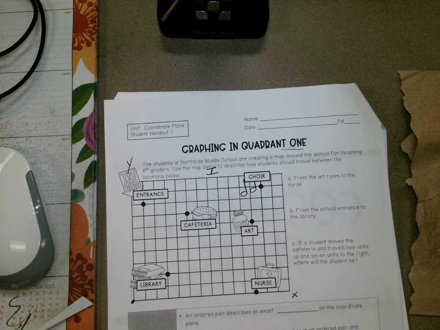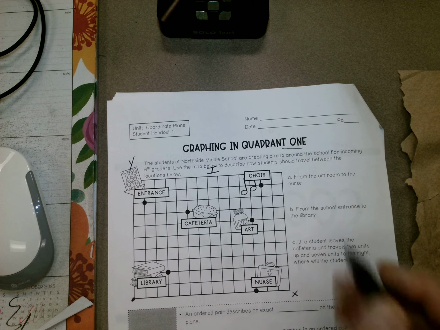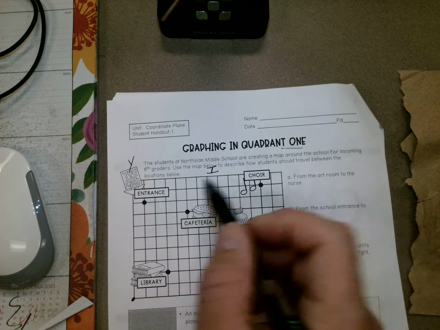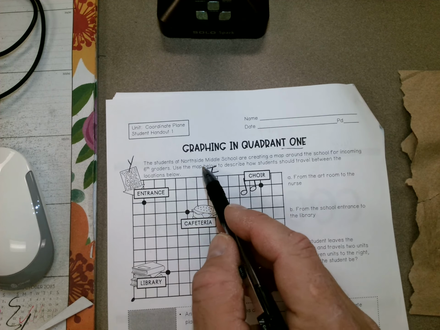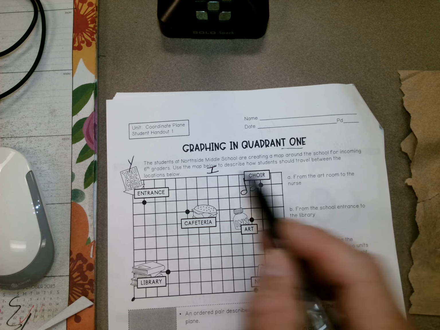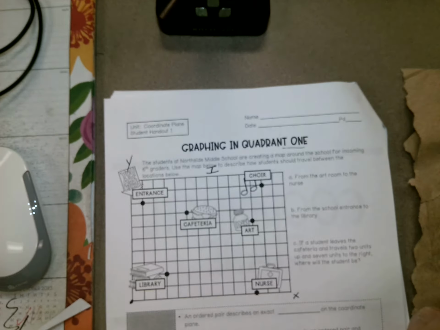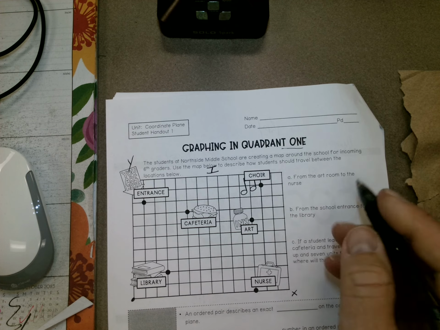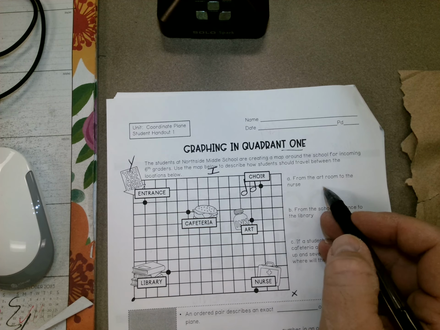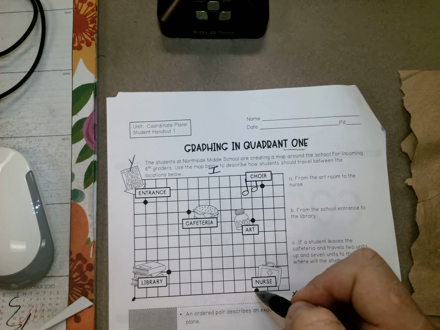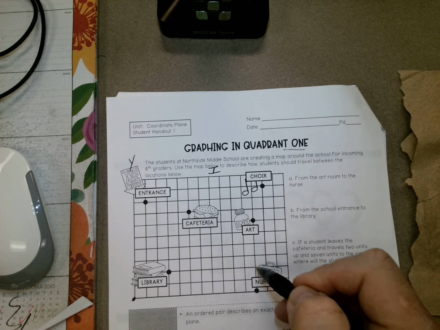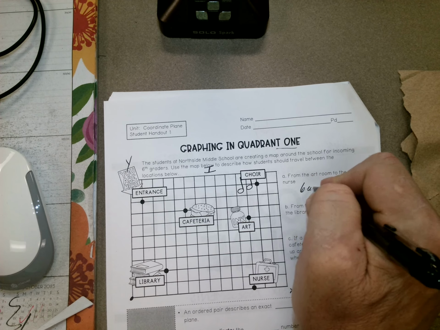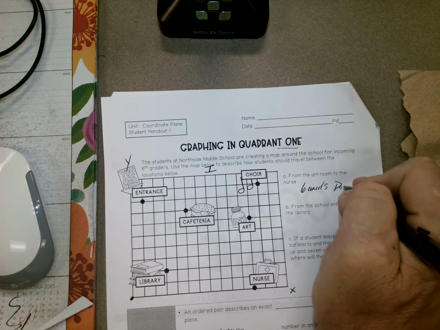Okay, so when we look at these things, it says from the art room to the nurse. So let's go ahead and read the directions. The students at Northside Middle School are creating a map around the school for incoming sixth graders. Use the map below to describe how the students will travel. Okay, so from the art room to the nurse, they're going to go down or south. 1, 2, 3, 4, 5, 6. 6 units down. So let's just write that. We're starting out. Let's keep it easy, right?